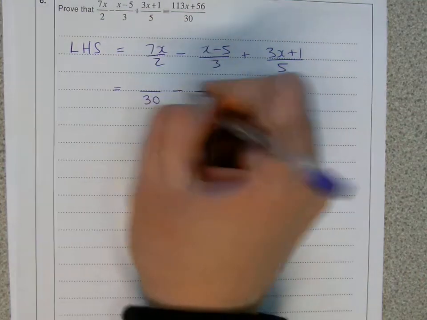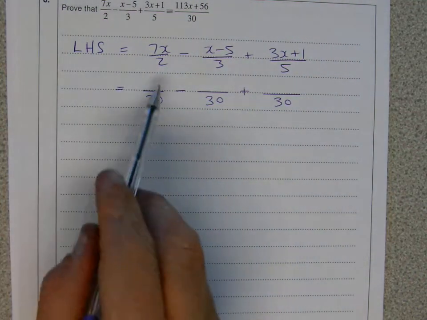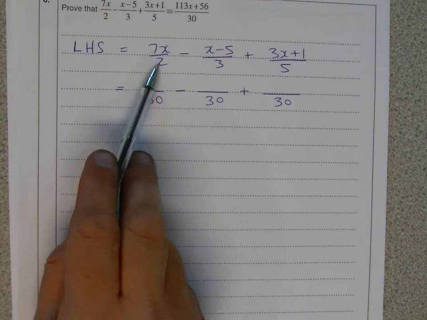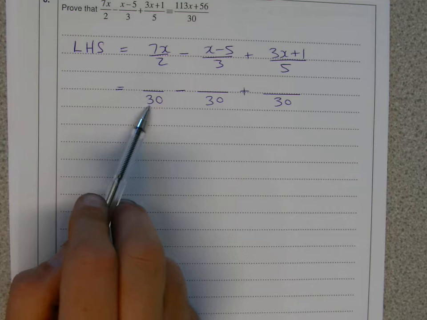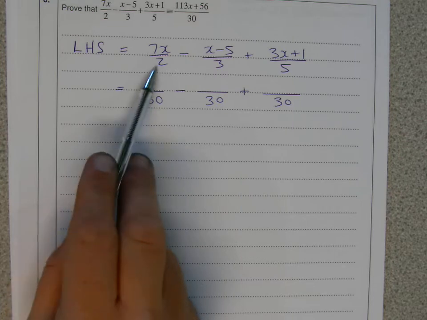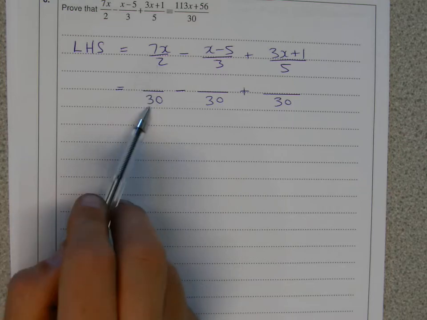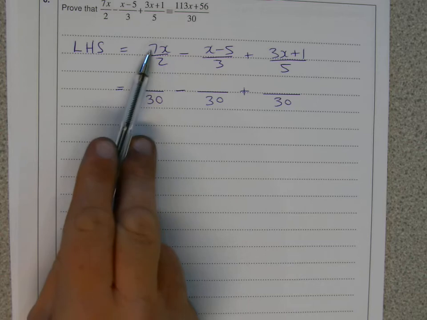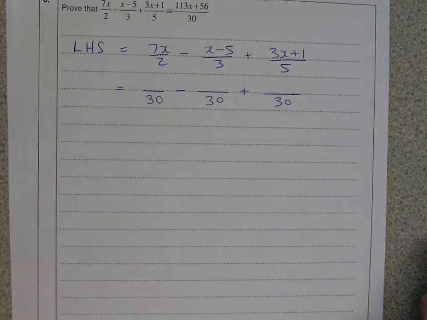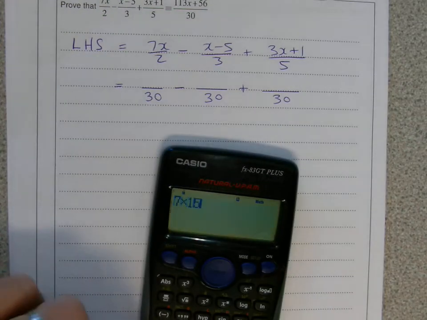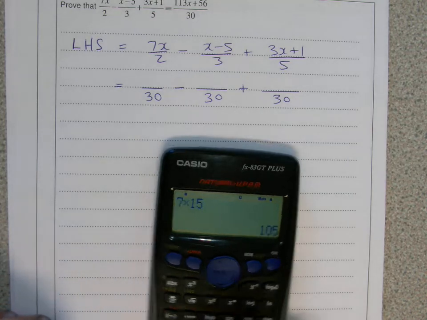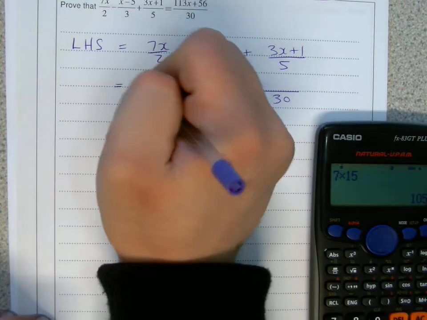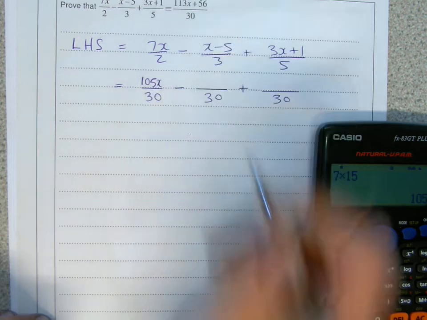There's a minus here and a plus here. So I look at this first fraction and I look at the bottom number, 2, and I ask myself, what have I done to 2 to get to 30? I've scaled it up, haven't I? What have I multiplied 2 by to get 30? I've multiplied it by 15. If I multiply the bottom by 15, I've got to multiply the top by 15 as well. So use your calculator, just to make sure we get this right. 7 times 15 is 105. So at the top, I'm going to write 105x.